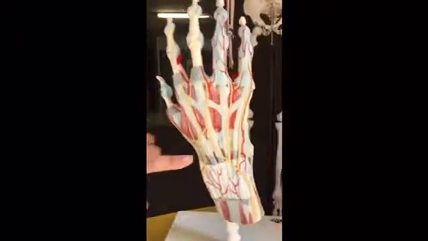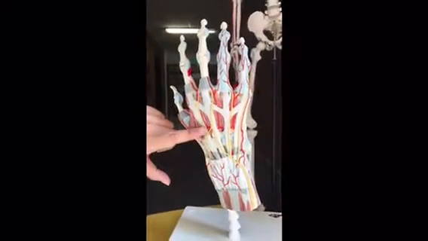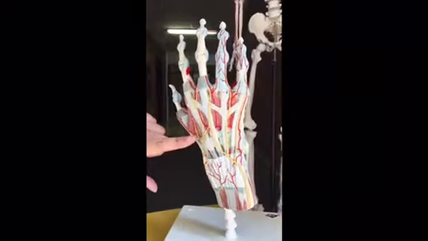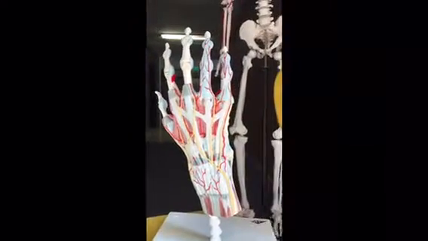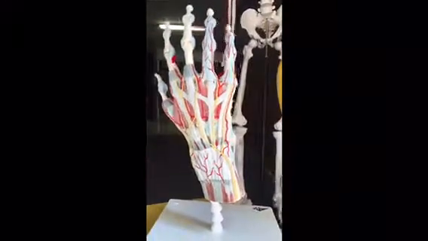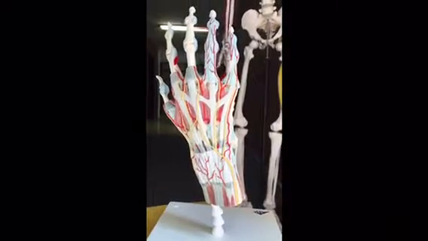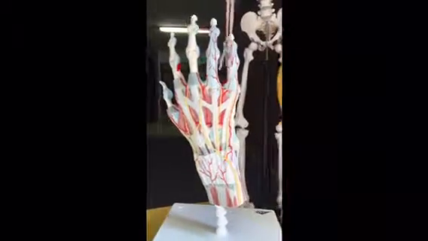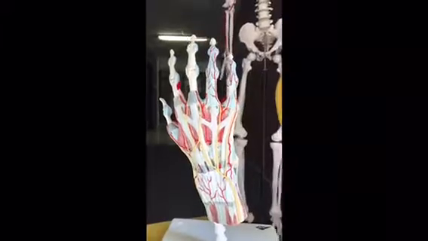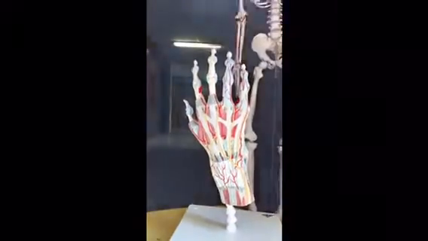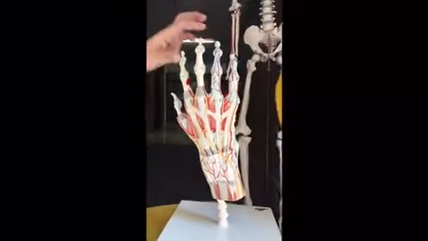This is dorsal interossei. Origin is adjacent sides of 2 metacarpus bones. Insertion is extensor expansions and bases of proximal phalanges of digits 2 to 4.